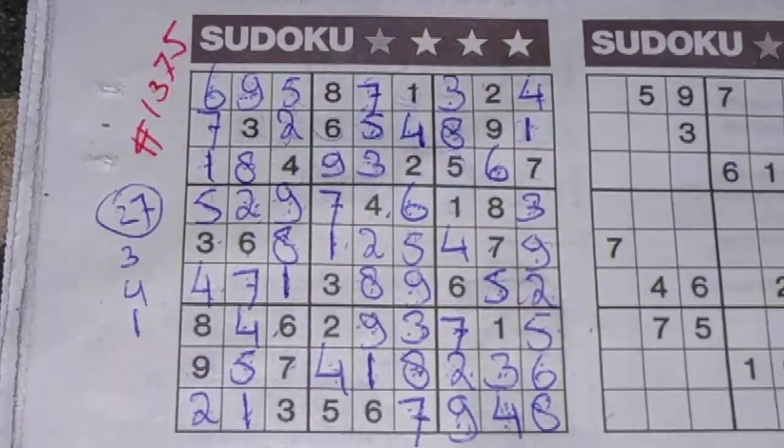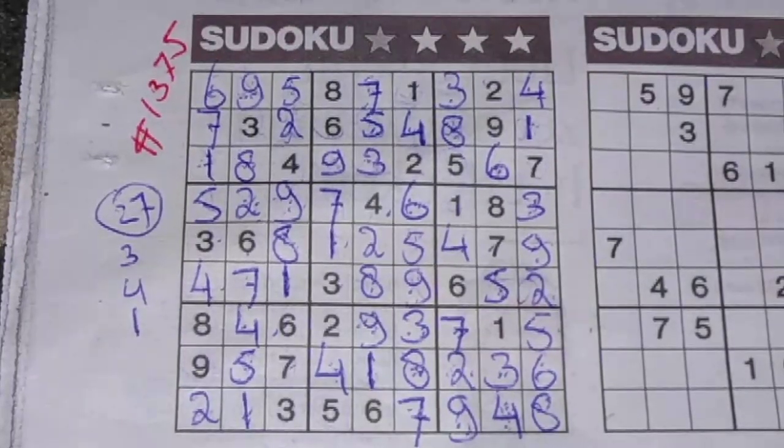Finished in 60 minutes. Alright. Great Sudoku. I like this one.